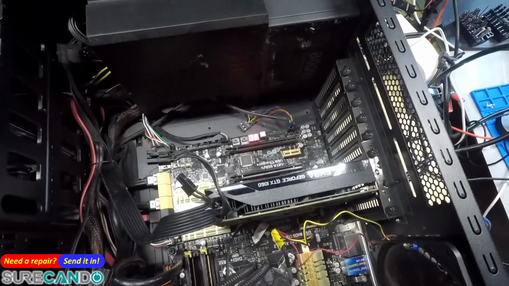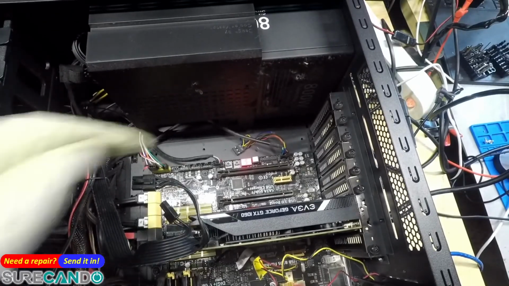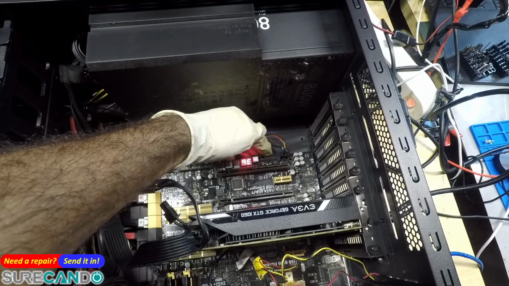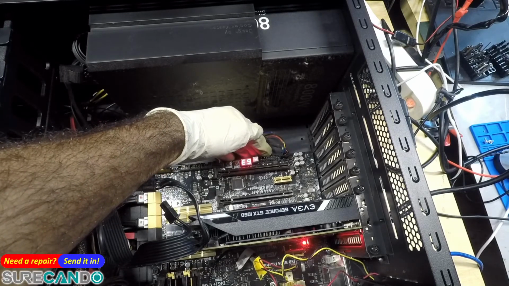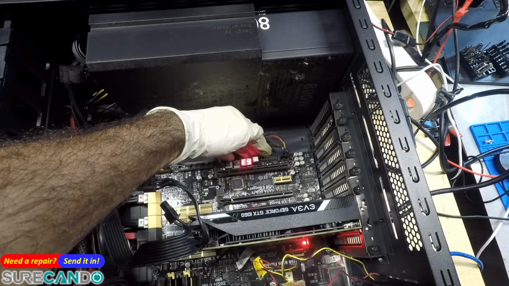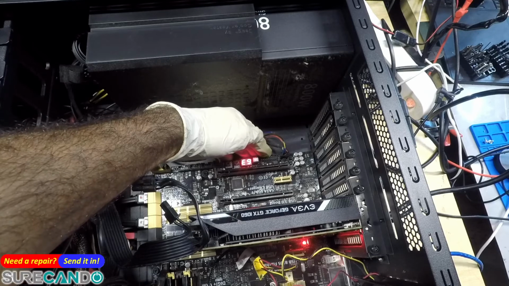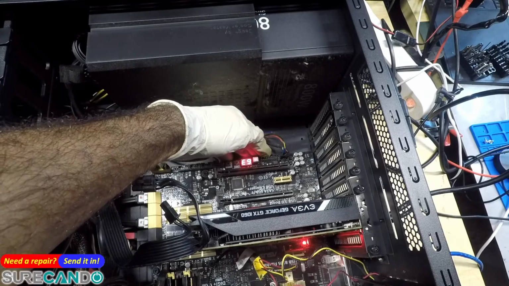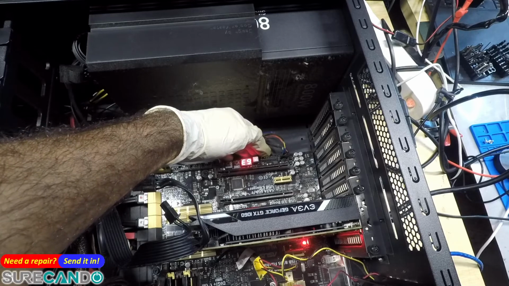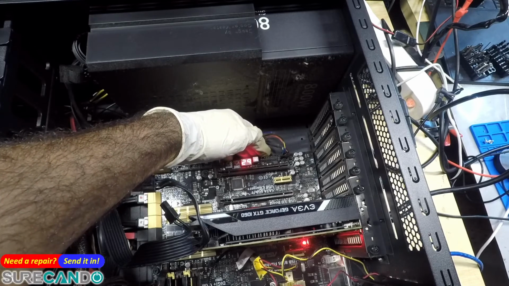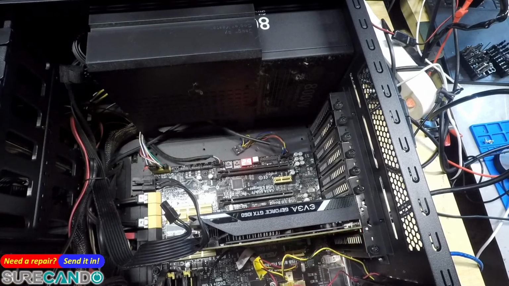You can see the power codes rotating. Here we go. Okay, we have a post.